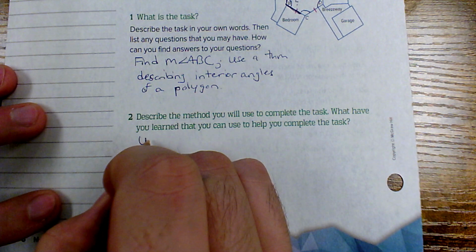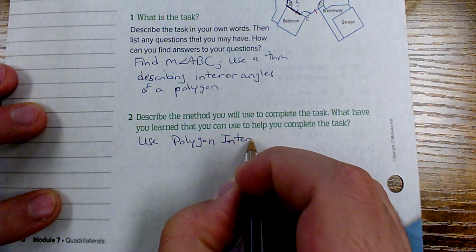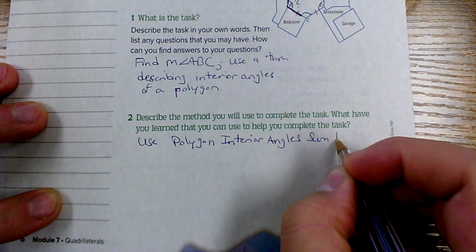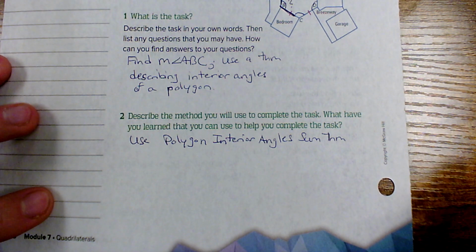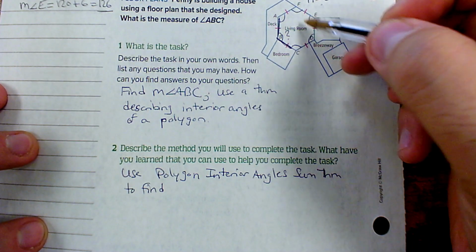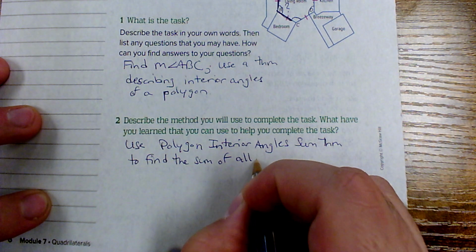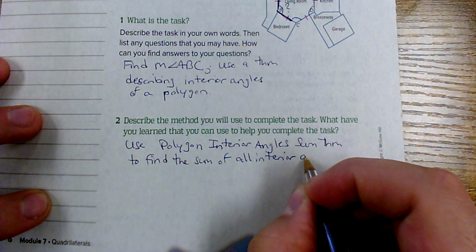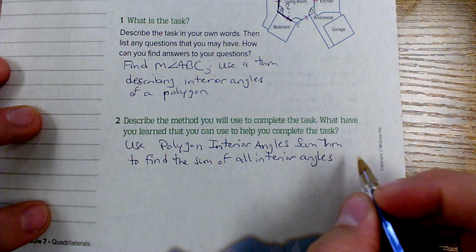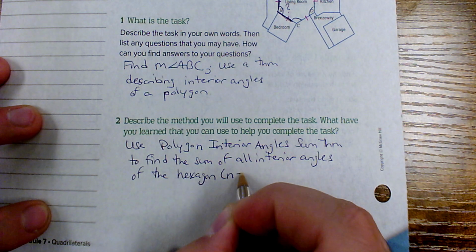So we're going to use the polygon interior angles sum theorem. We got to know the name. Okay. And we're using this to add up all these angles to see what they add up to, to find the sum of all the interior angles of the hexagon. So in other words, n is equal to 6, right?